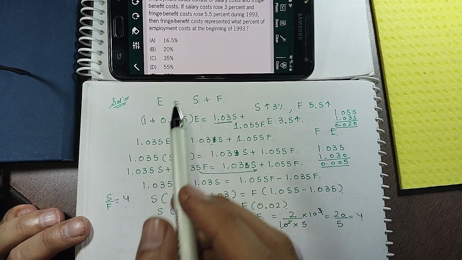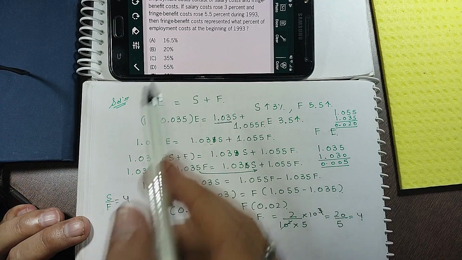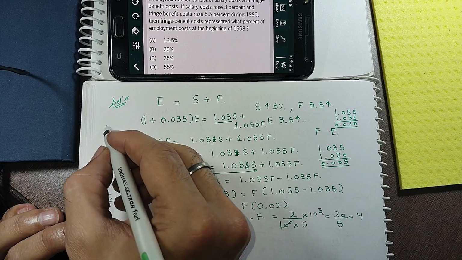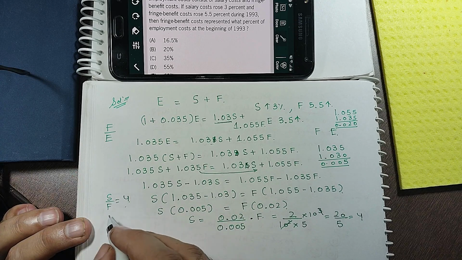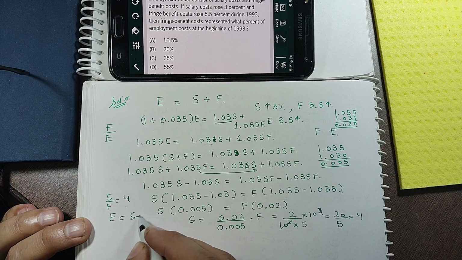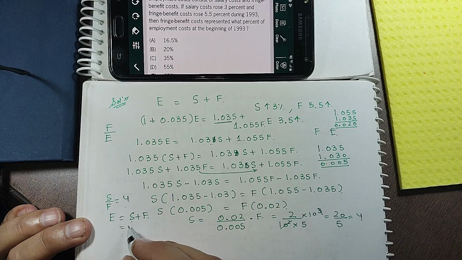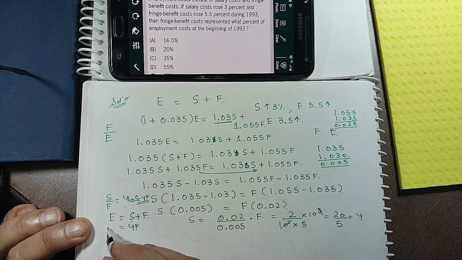Now what we need to find is the ratio of how much fringe cost represents of the employment cost. So we need to find the percentage of F upon E. Now S upon F is equal to 4, and we know that E is equal to S plus F. So I can write S equal to 4F. So E will be equal to 4F plus F, or E equal to 5 times F.